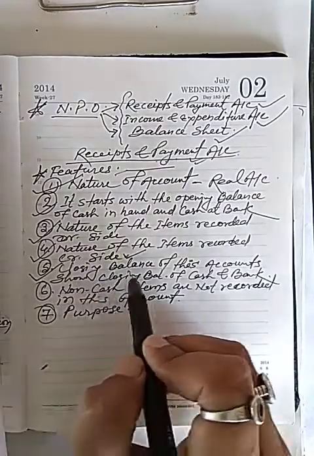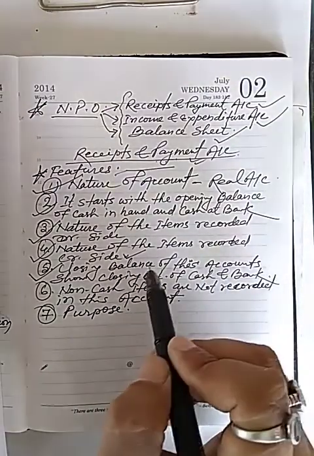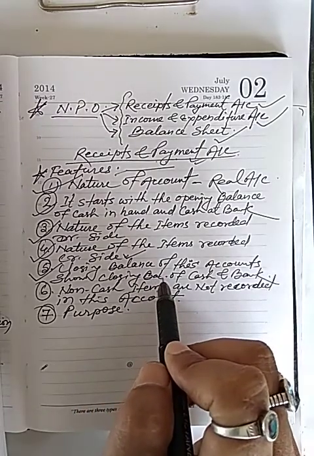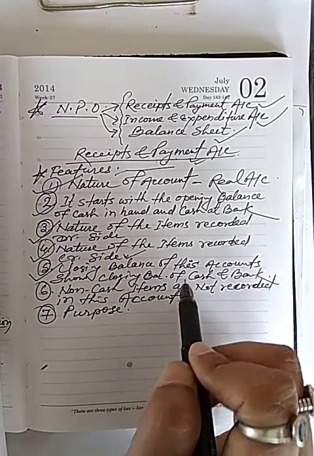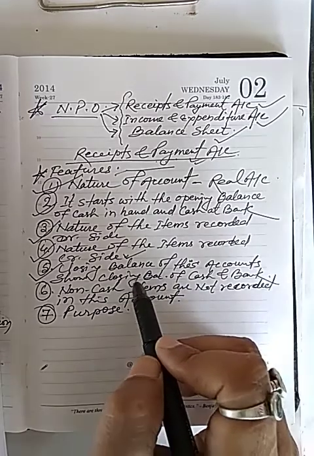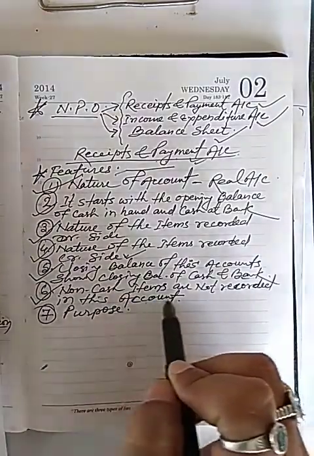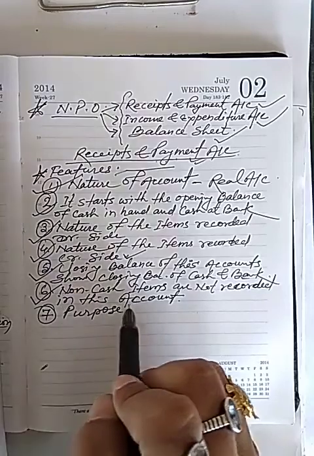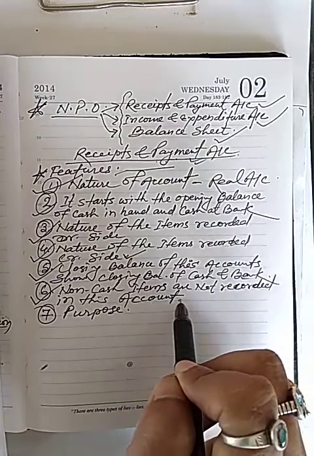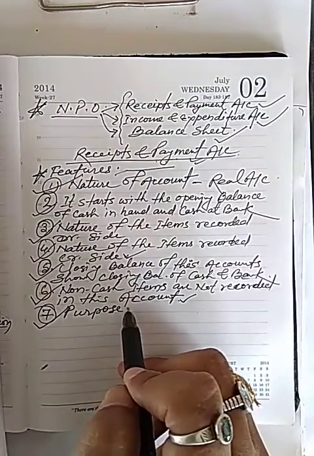Now, fifth point is closing balance. This account shows the closing balance of the cash book. This account is balanced at the end of the year by entering the closing balance of cash in hand and cash at bank. Now, next point is non-cash items are not recorded in this account. Only those items are recorded which relate to cash paid or cash received. Last point is purpose of this account.